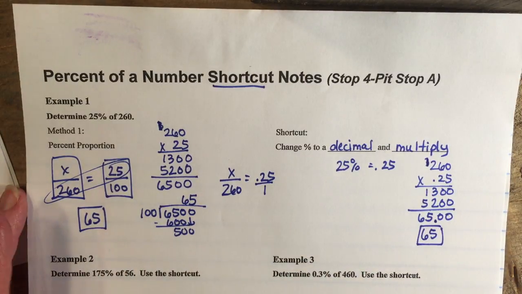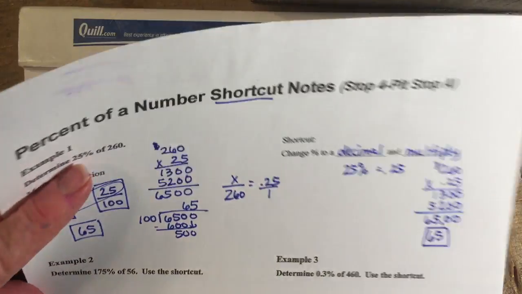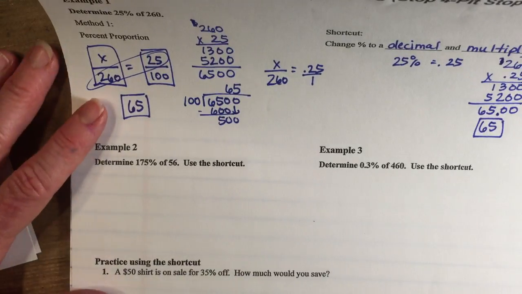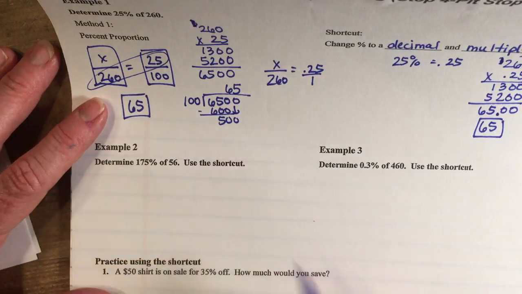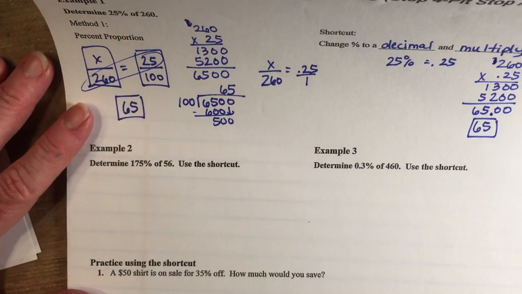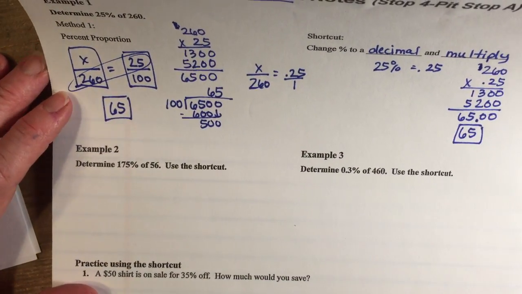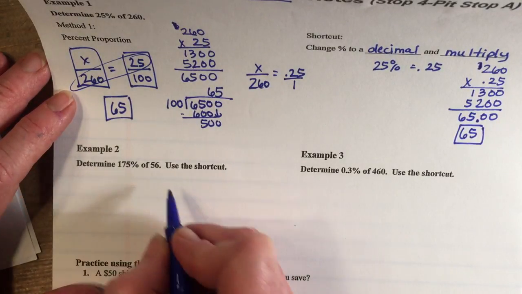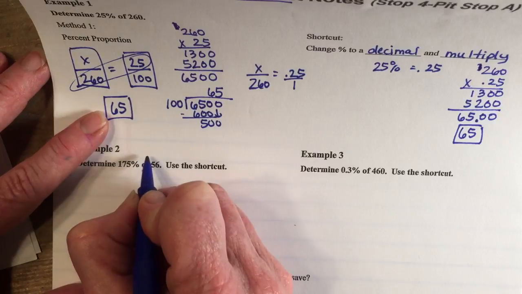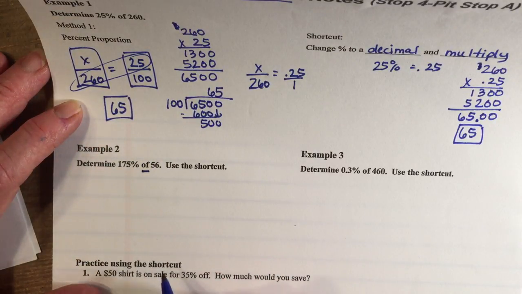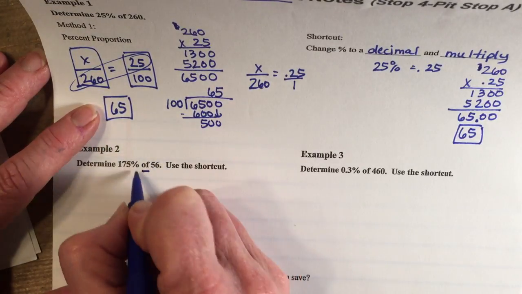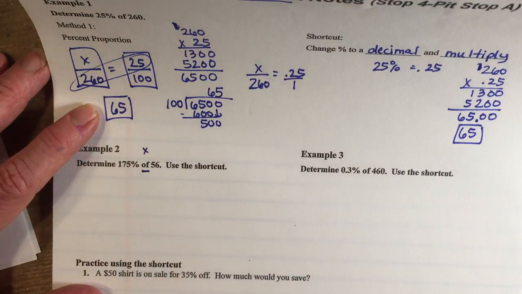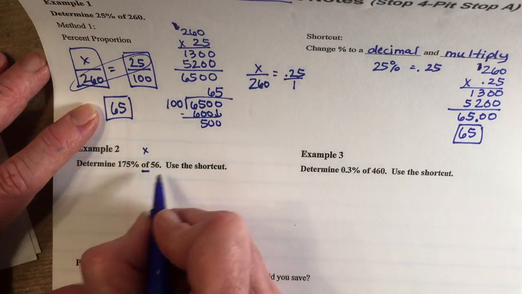All right, so let's apply this to some other problems. In the second example, they're saying determine 175% of 56. So again, one way to remember that this is something you're going to multiply, that you're going to change it to a decimal and multiply, is to remember that word of. And we said this earlier in the year, of is another way to say multiply. So we're going to be using multiplication anytime we see of a number here.